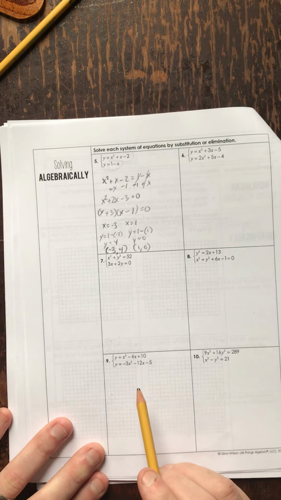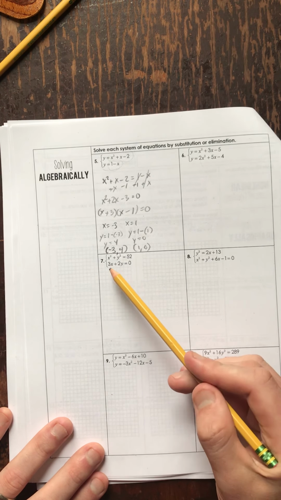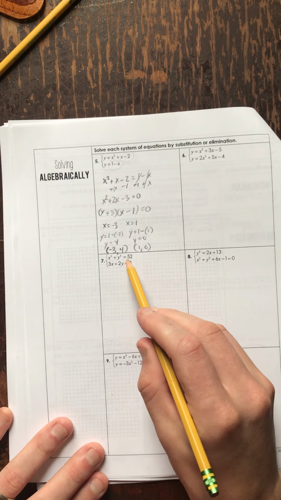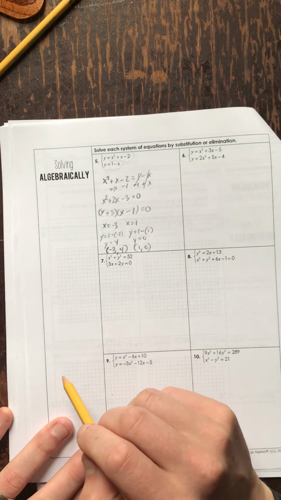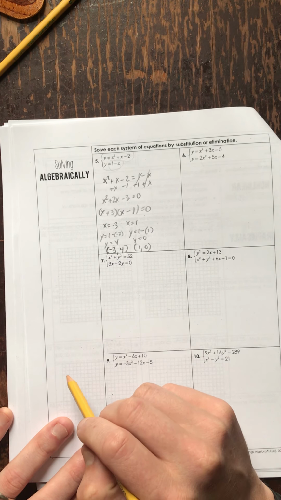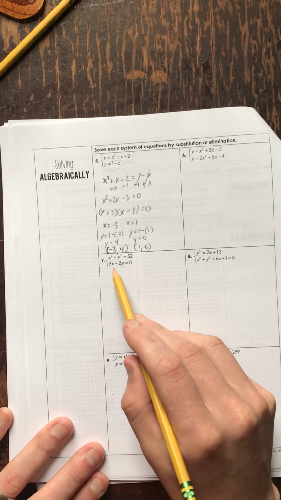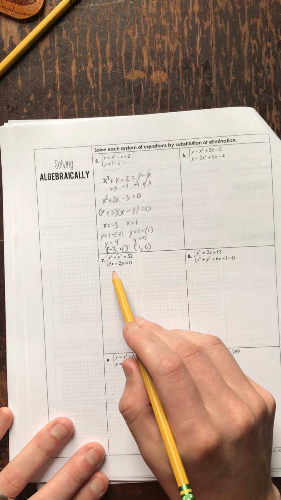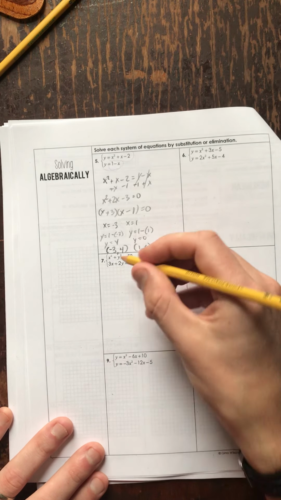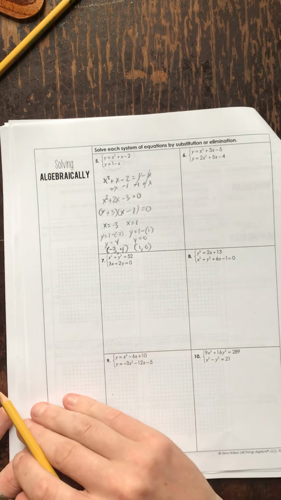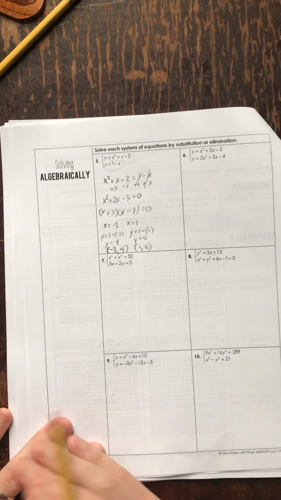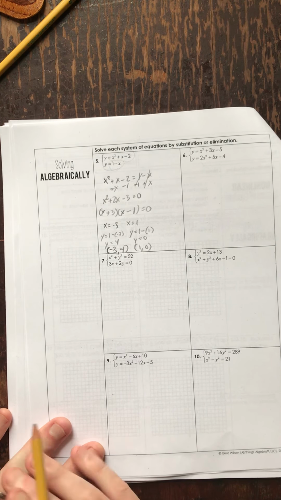And now let's look at a situation where we're going to have to go ahead and use some elimination. So in number 7, we have x squared plus y squared equals 52. So that's actually the graph of a circle. Okay? And then here we have 3x plus 2y equals 0. So in a situation like this, we're going to have to first figure out which method we're going to use, substitution or elimination.